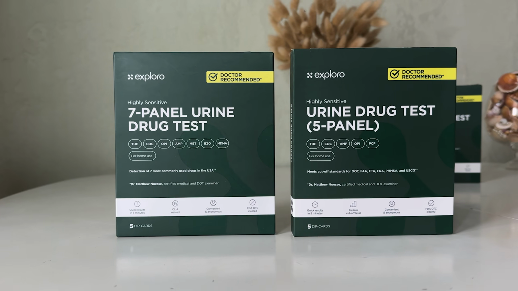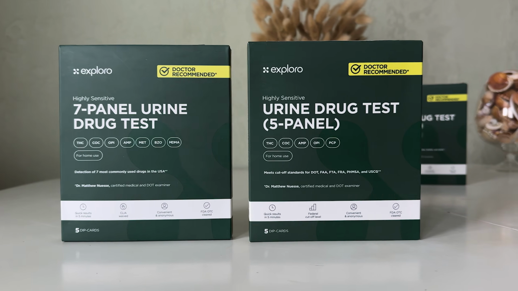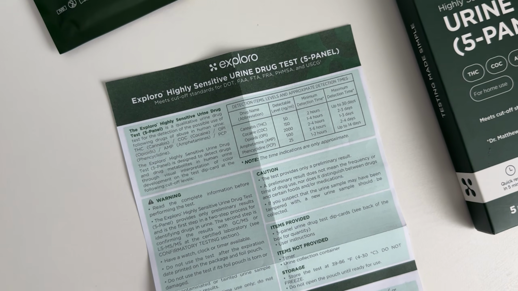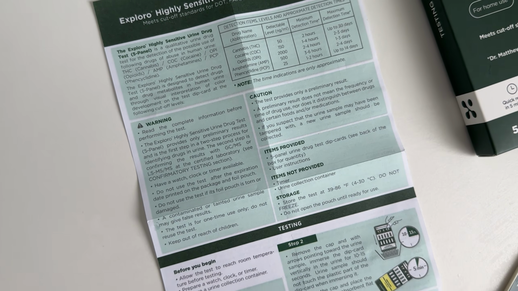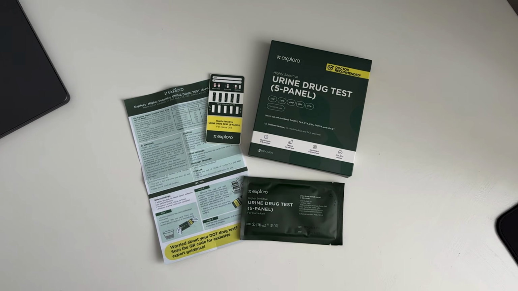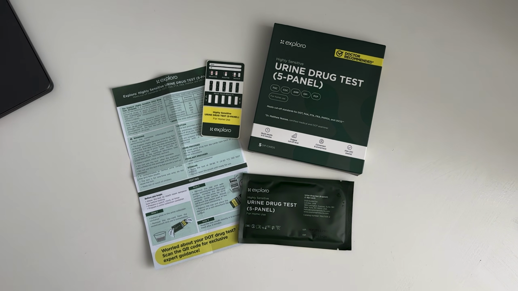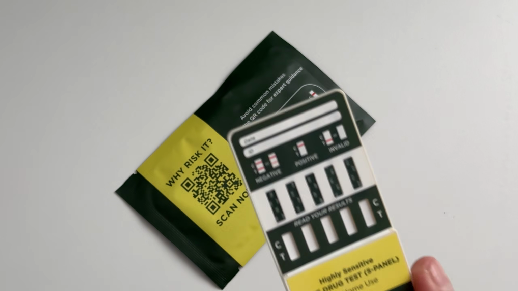And in this video, we'll go over how to use the Exploro multi-panel urine drug test kit, how to read your results, and what to know about detection windows and accuracy, whether you're using a 5-panel, 7-panel, 12-panel, or other home test version. In this first section, we'll talk about how to use the multi-drug urine test.